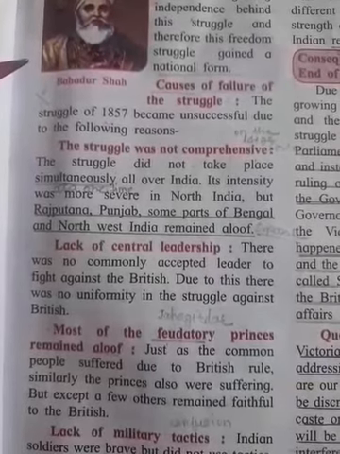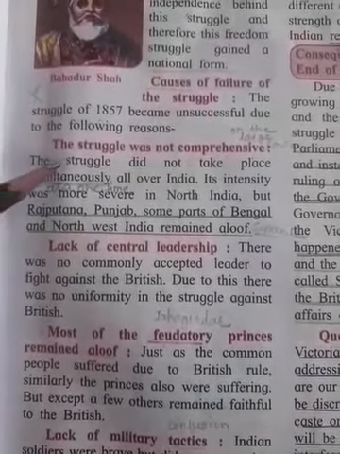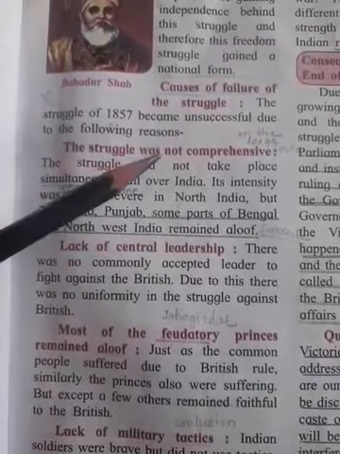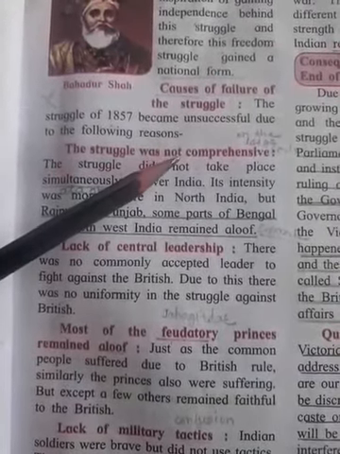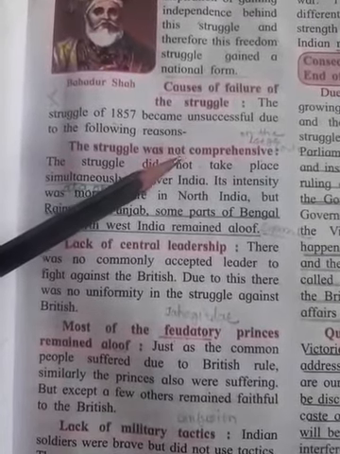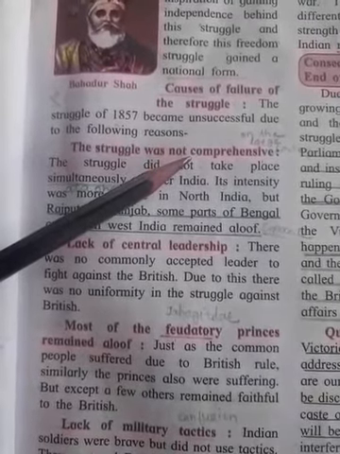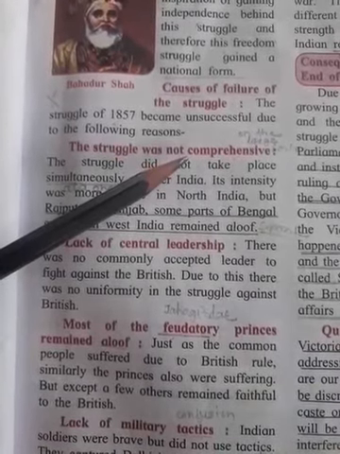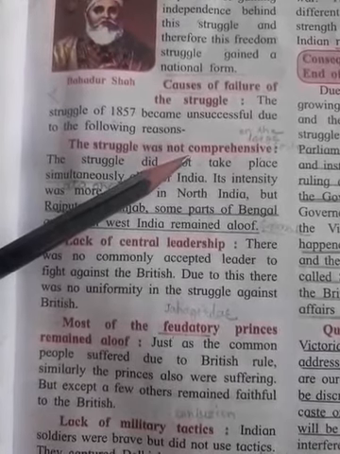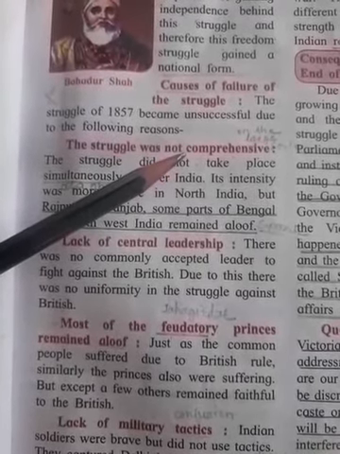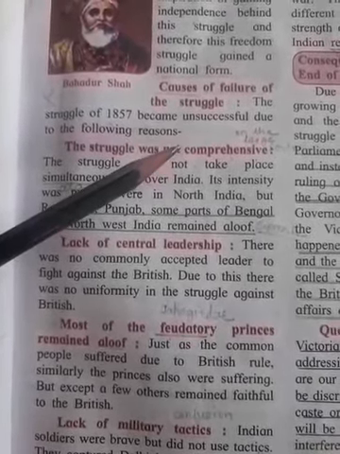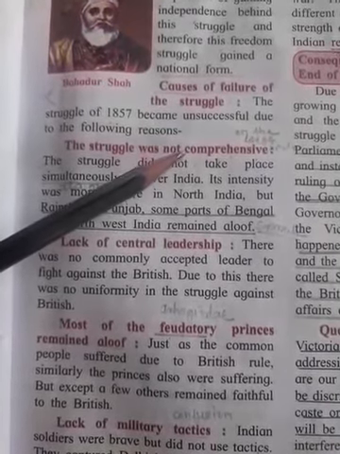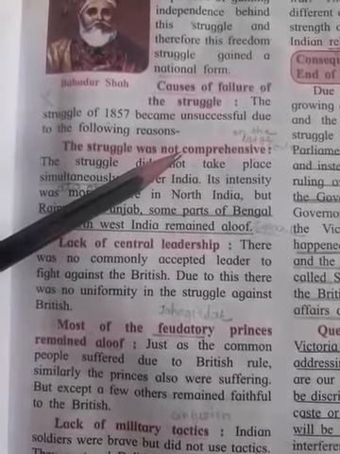In the 1857 struggle, the first cause is that the struggle was not comprehensive. Not comprehensive means not on a large scale. Though it was in every part of our country, it was not at one time. The rebels did not make any future planning for it.